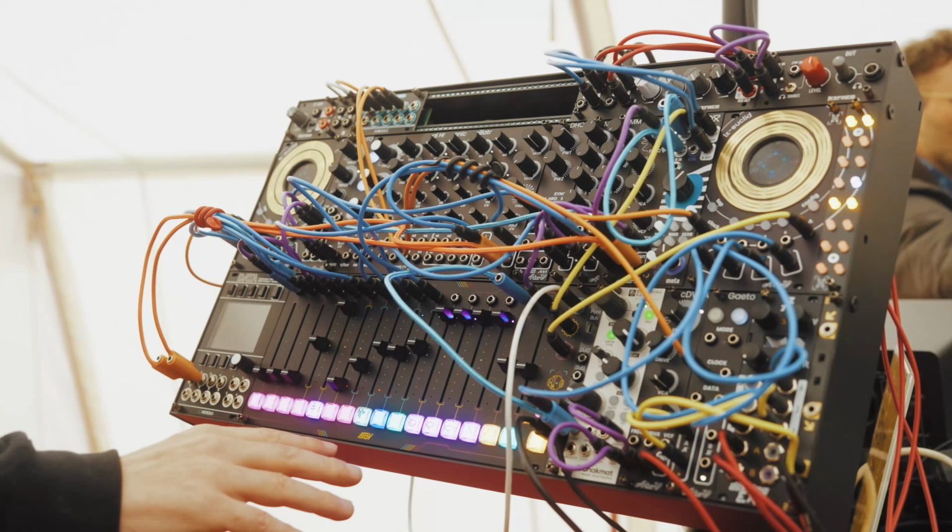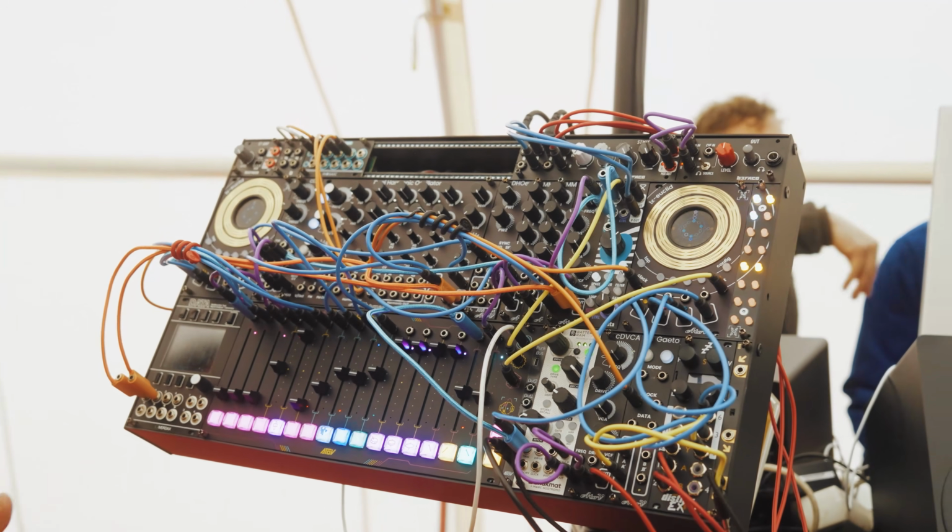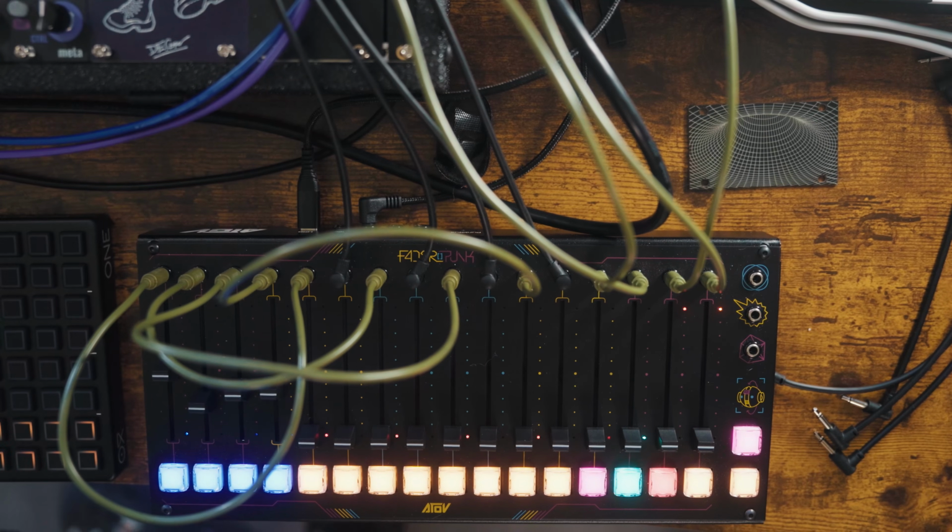So excited to share that I'm collaborating with ATOV, and I'll be showcasing how I'm using the Faderpunk as a central piece of this patch in my live setup. But before getting into the patch itself, I want to talk about one of the biggest reasons I'm so excited to work with ATOV in the first place, and that is their community-driven approach.